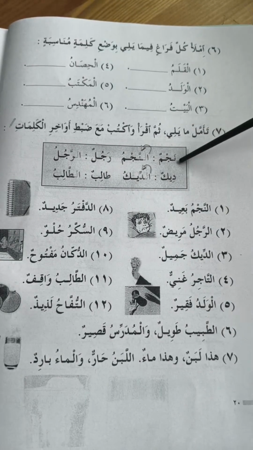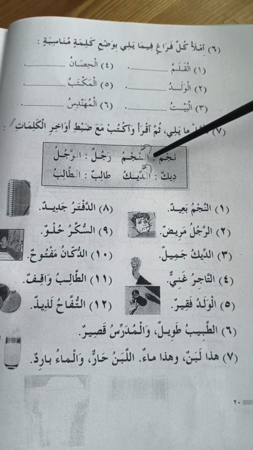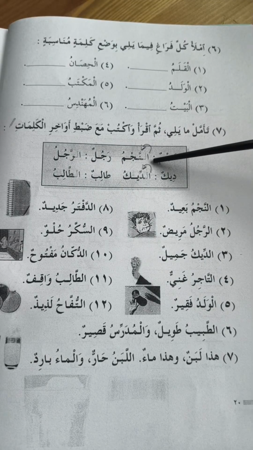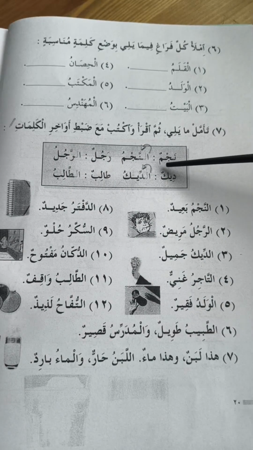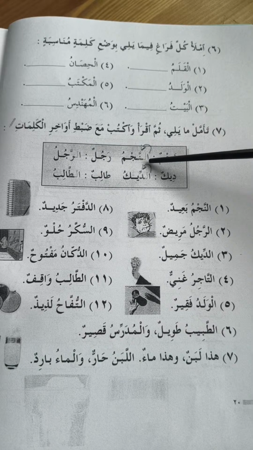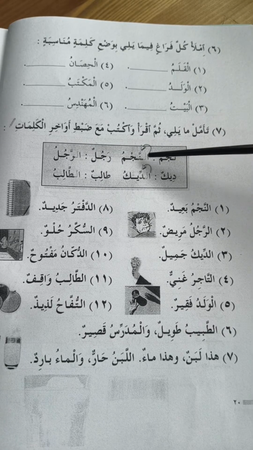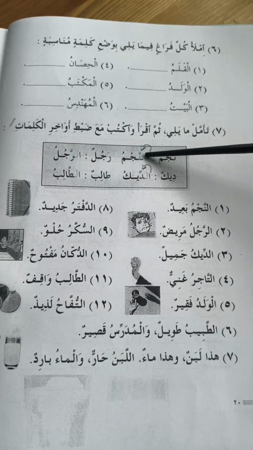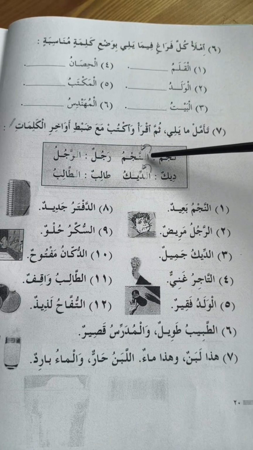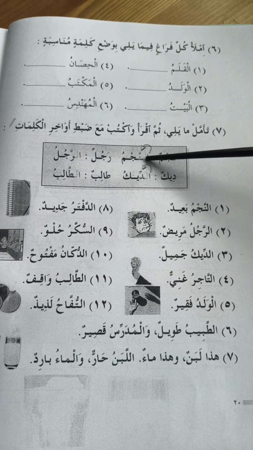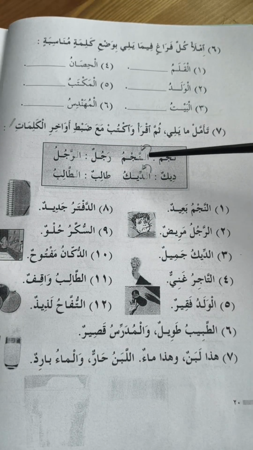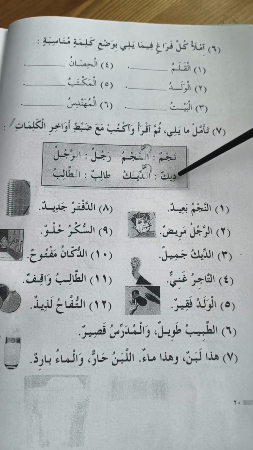For example, here, najmun. We don't say al-najmu to become the star. This is najmun, a star. To make the star is not al-najmu. The alif lam is still there, but the lam is silent. So what is it? It's an-najmu. An-najmu, the star.